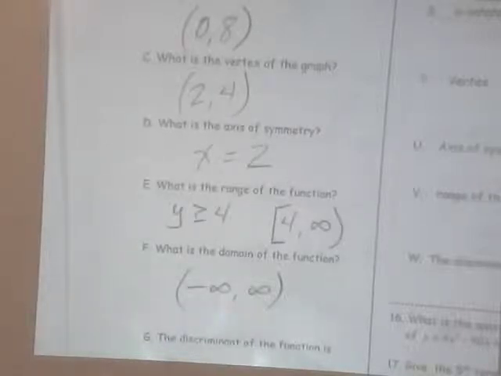What do we know about the discriminant of this function? What the heck is a discriminant? It's the value inside the square root when we do the quadratic formula. So b squared minus 4ac. What do we know about that value? It's a number. It tells you the number of solutions.